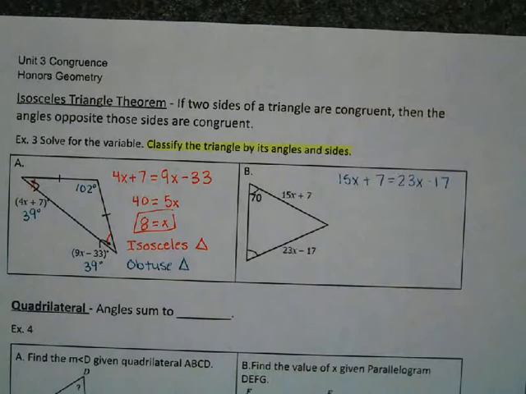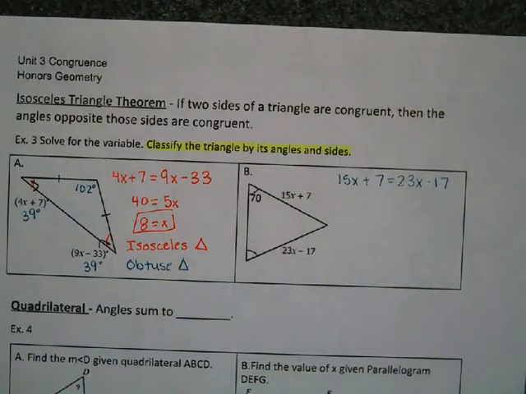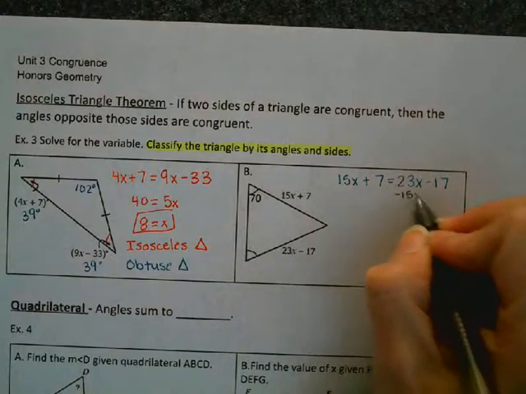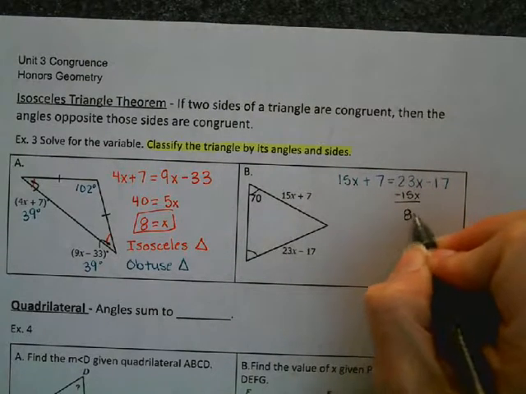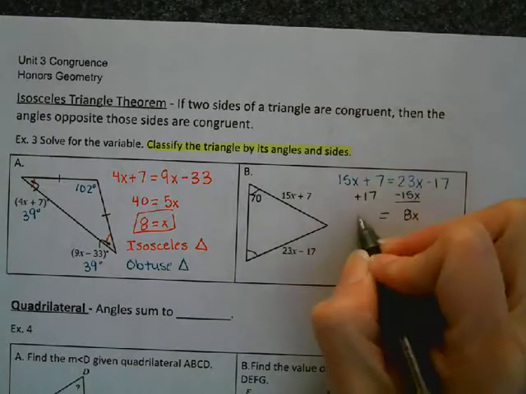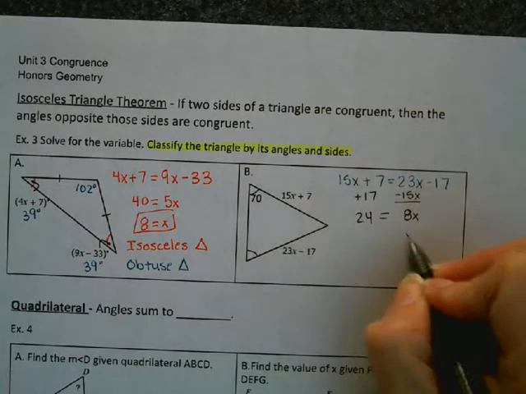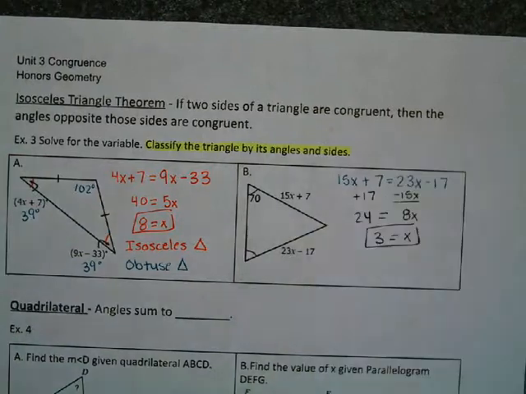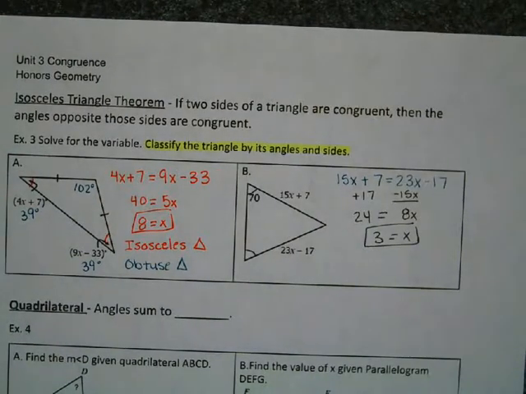So you'll solve by taking your x's to one side, your numbers to the other side. You divide, you get x equals 3. Alright, again, because I can look at the picture and see two things were marked, I'm going to say it's an isosceles.